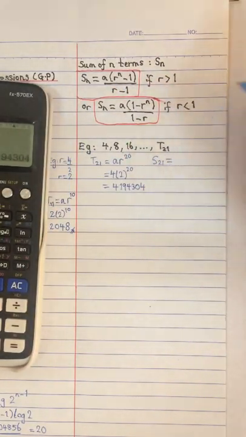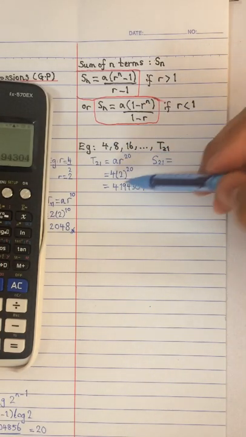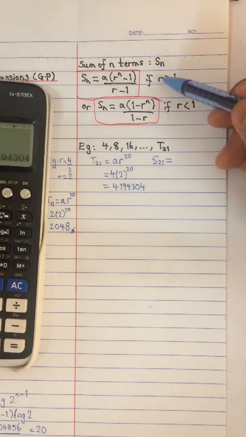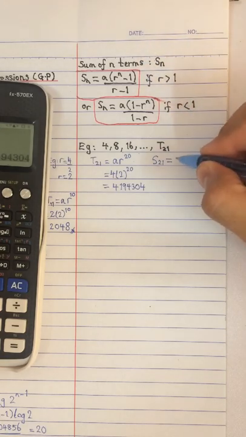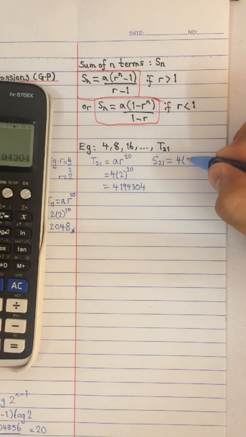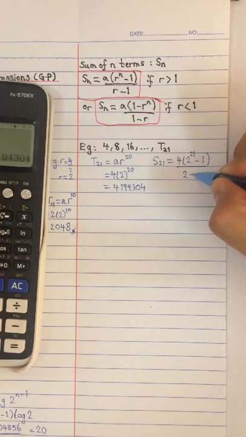S21 means you are adding 4 plus 8 plus 16 and so on until 4194304. We are going to use the first formula because our r is 2, which is more than 1, so the formula goes like this. The first term is A, and then r is 2 to the power of 21 minus 1, over 2 minus 1.